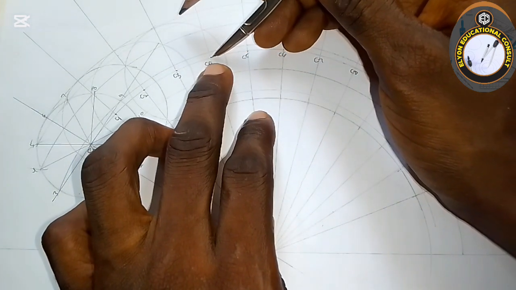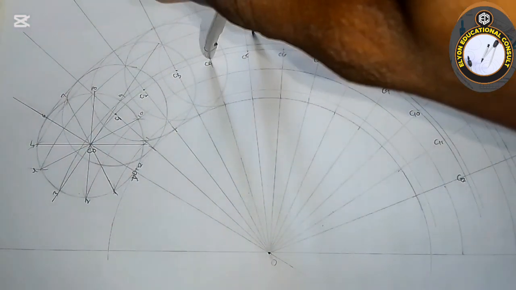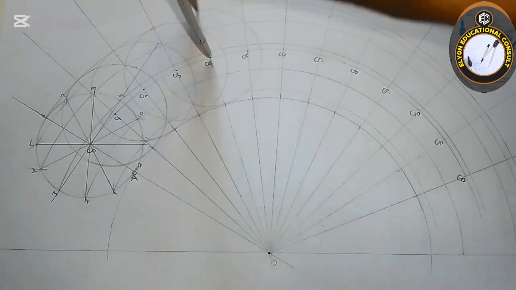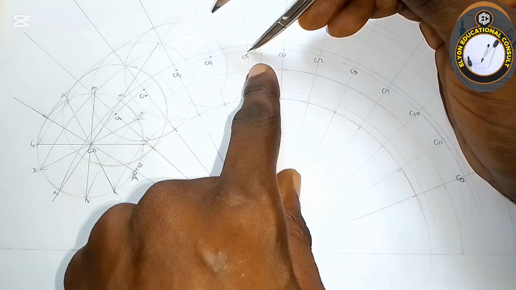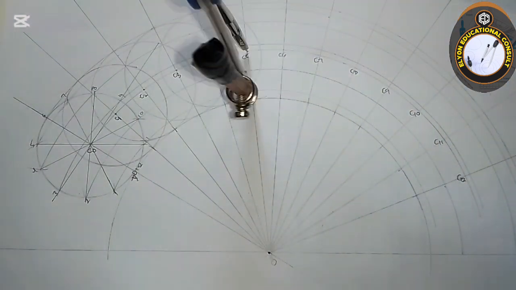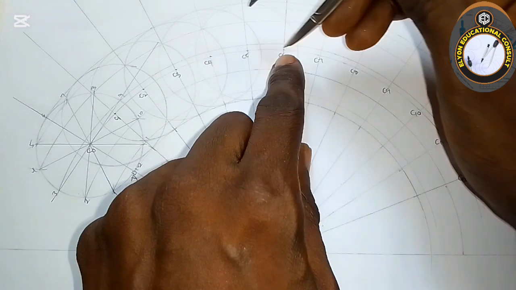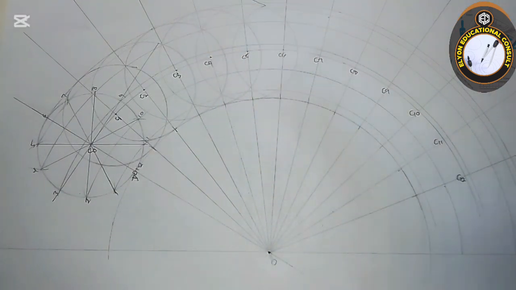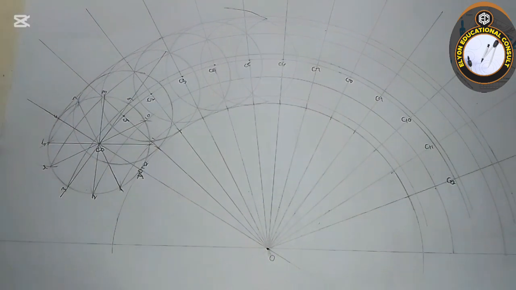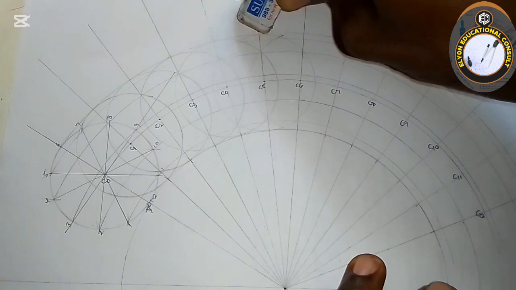The next one, place at 4, draw the circle this way. Okay, we have the circle drawn that way. Then on 5, draw the circle. So we'll continue to do that until we get to C12. Oh sorry, there's an error here. Let me remove this.